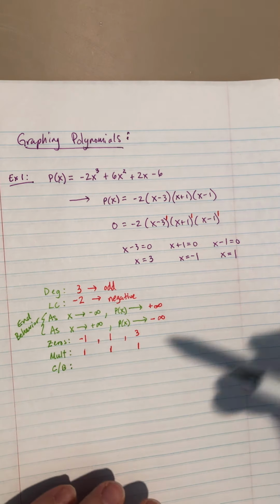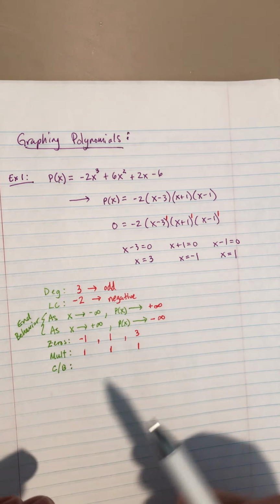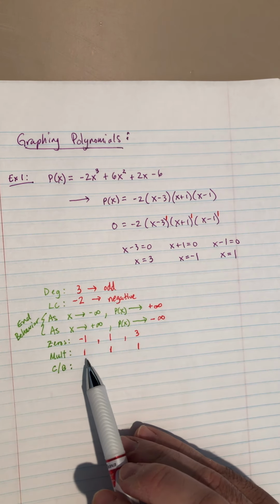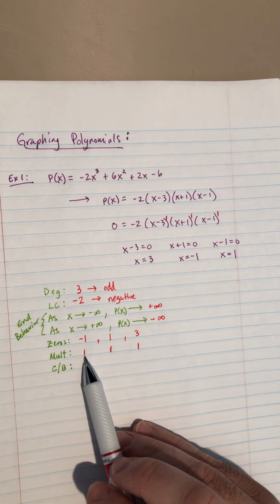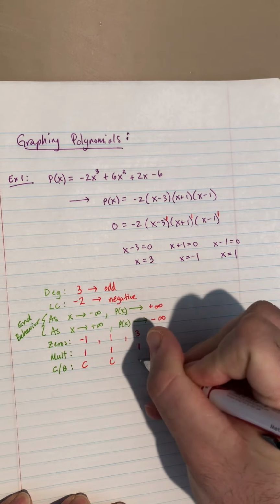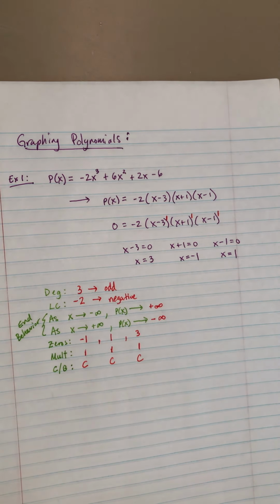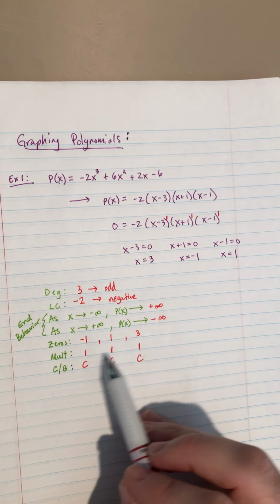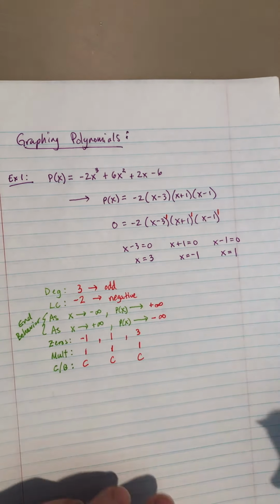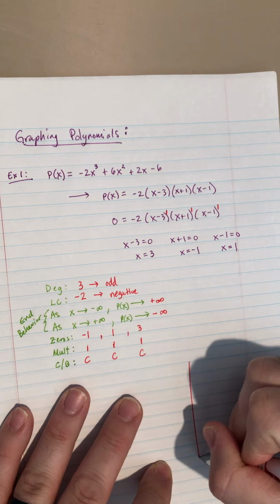You'll see in another example when the multiplicity is not 1. What happens is, if the multiplicity is odd, like this, 1 is an odd number, then we cross at those zeros. If the multiplicity happens to be even, we would bounce at that zero. Okay, we've got all the information. Let's go ahead and graph this guy and see what it looks like.